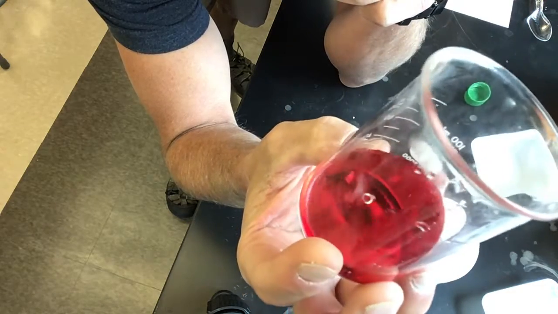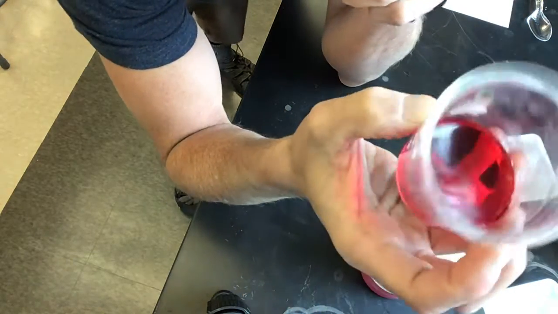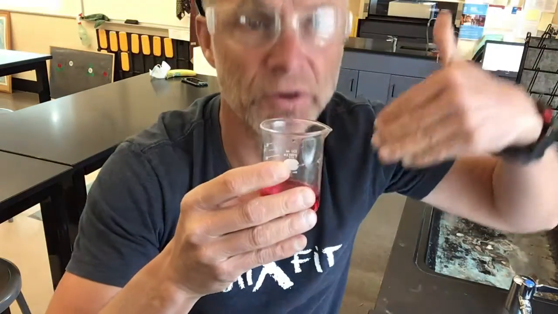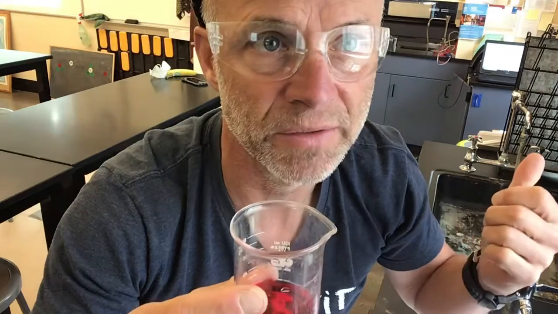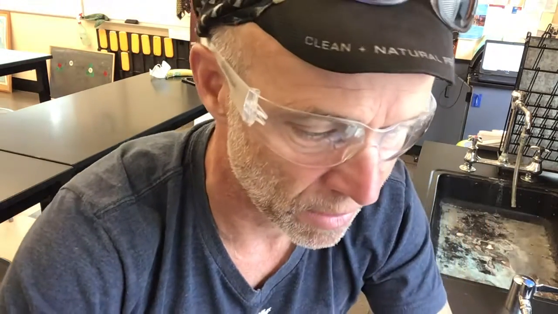It's liquid. If you're going to smell it, there's a proper way to smell this. You're going to waft it to your nose. Do not stick your nose in it because it could be something very strong. So we just waft it. Also, notice I'm wearing my safety glasses, and you will too when you're in lab.